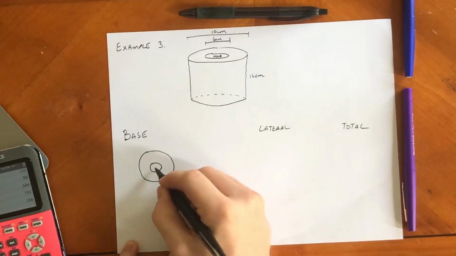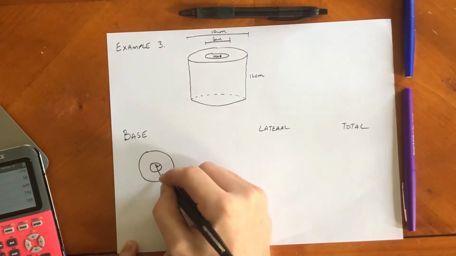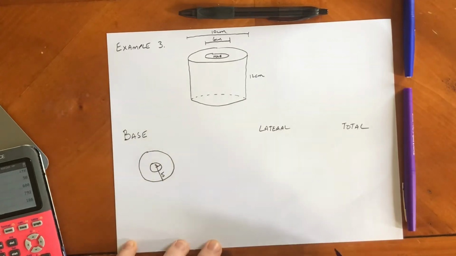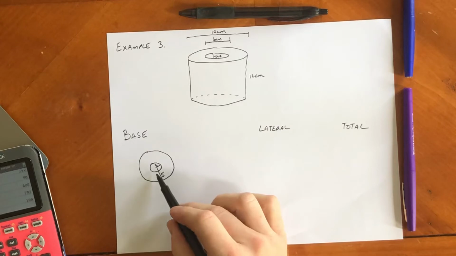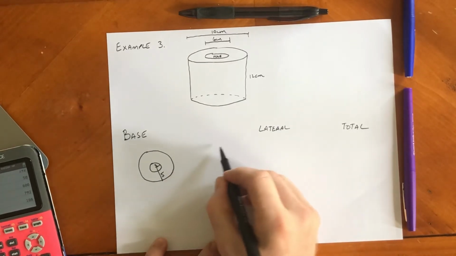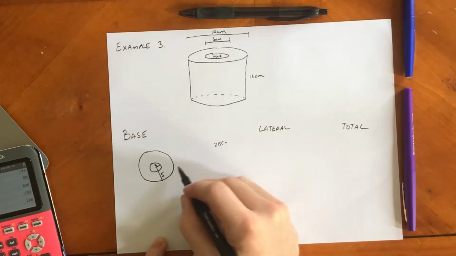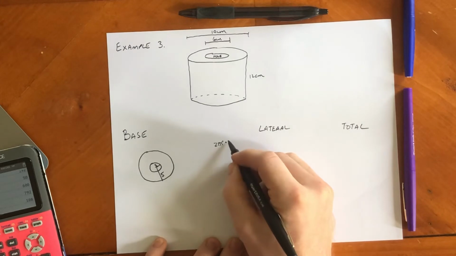Base is going to look like that. The radius of the little circle is going to be 3, and the radius of the big circle is going to be 5, right? So let's do the lateral area first. The lateral area is going to be the little cylinder plus the big cylinder. So remember, to find the cylinder, it's going to be 2 pi r times the height of the cylinder, which for us is going to be 12.